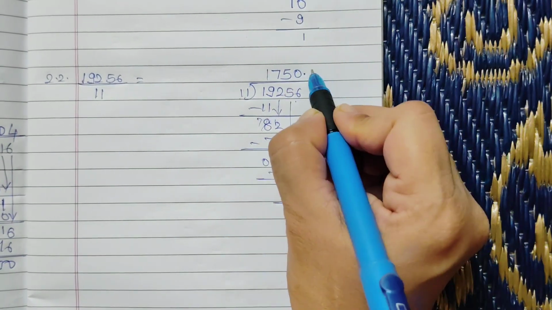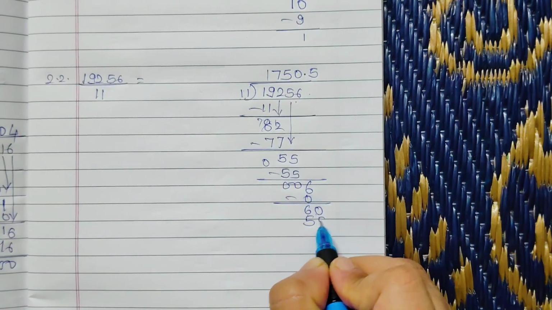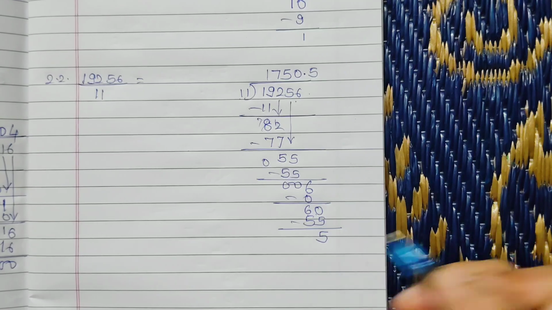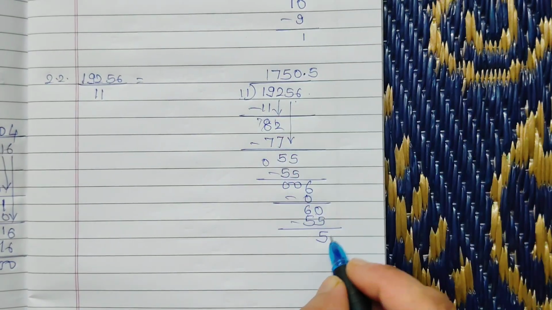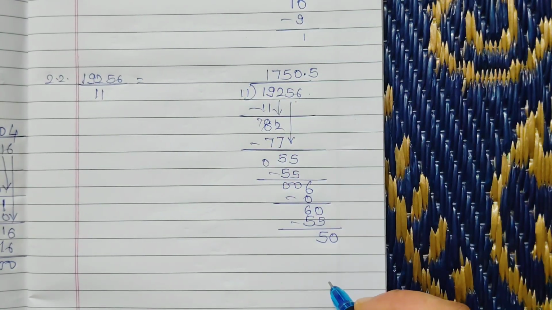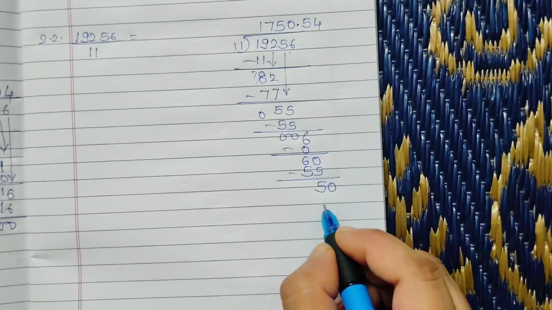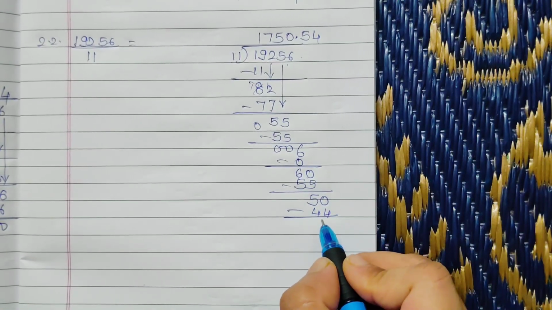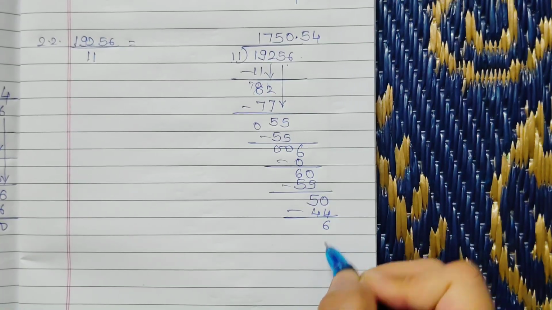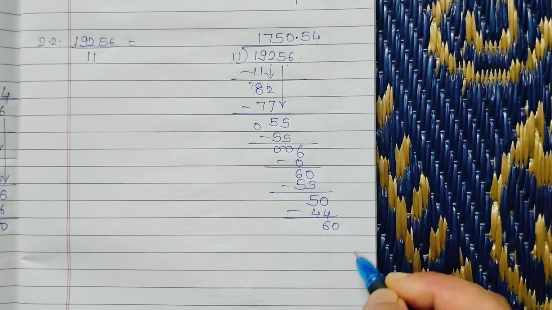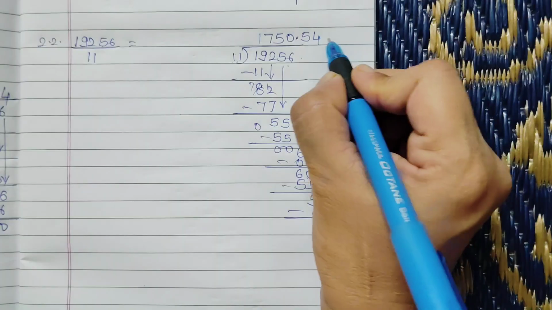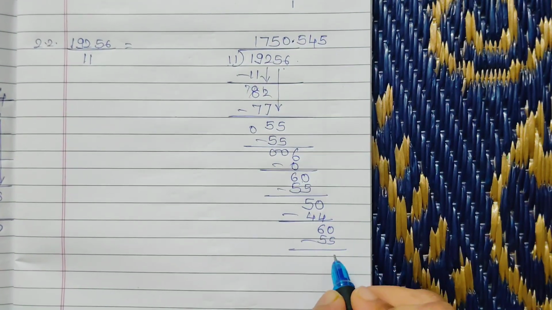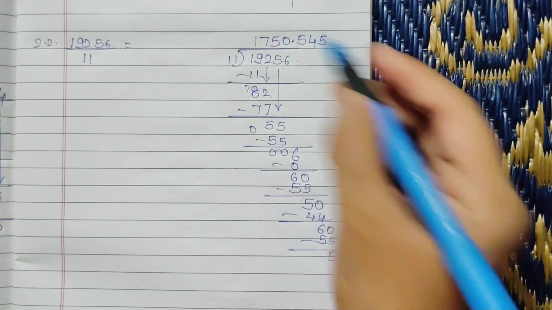So 11 5s are 55, we will take. So 60 minus 5 is 5. As decimal point is there, so what will come here? 0. So 11 4s are 44. So 50 minus 44 is what? 6. Decimal point already there, so here it will come 0. So 11 5s are 55. Okay, 60 minus 5 is what? 5. Decimal point is there, so 0 will come.